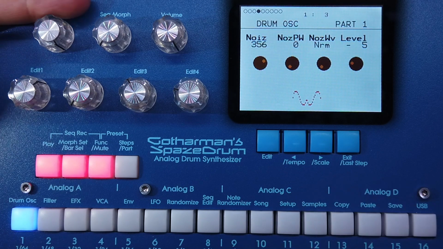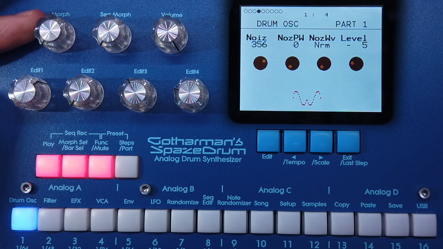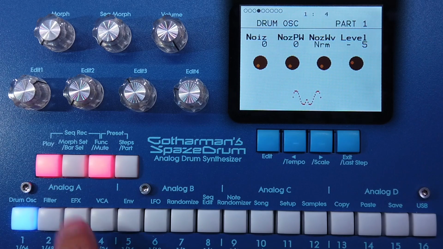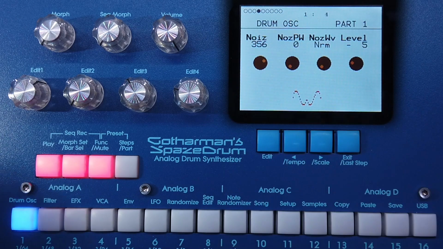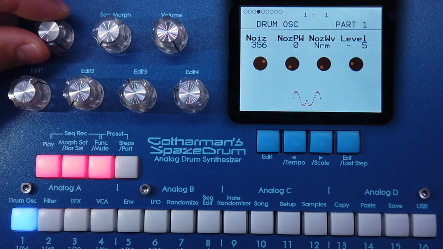And now when I morph back to layer A, the noise disappears, because on layer A our noise is at 0, like what we've adjusted before, and on layer B it's now at 356. Let's morph over to that.